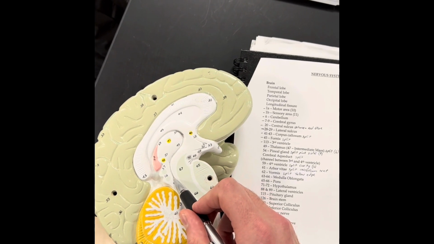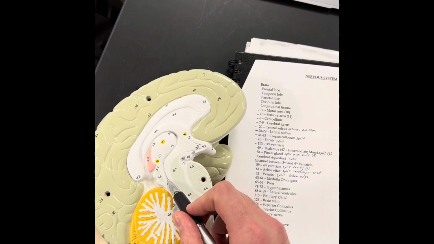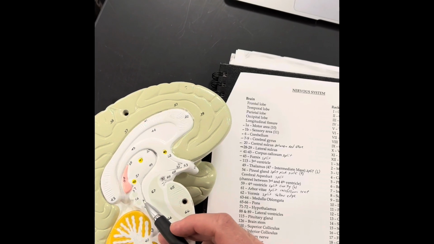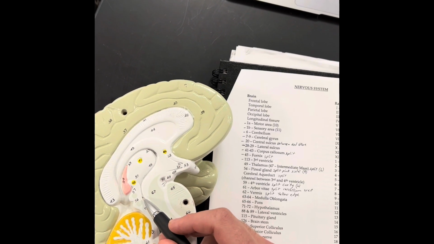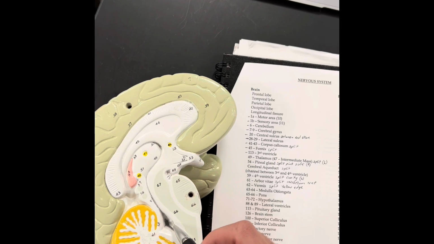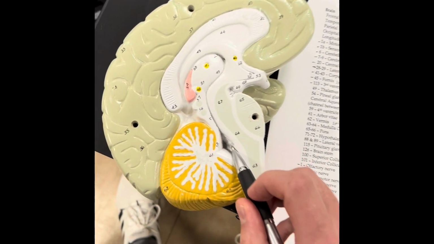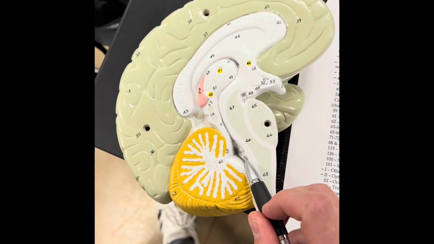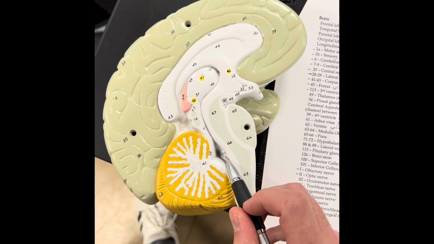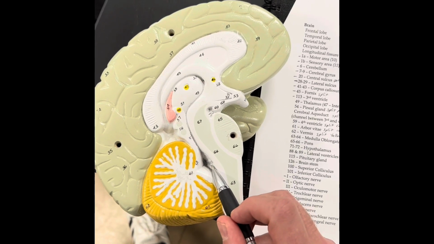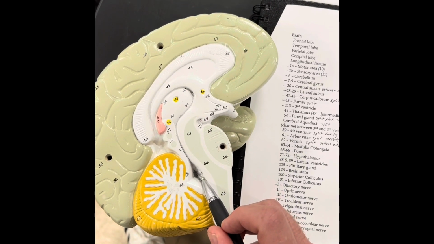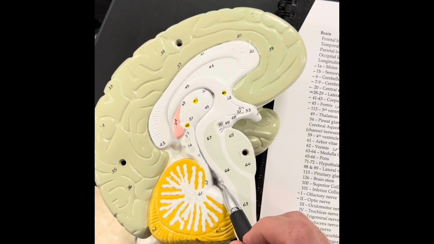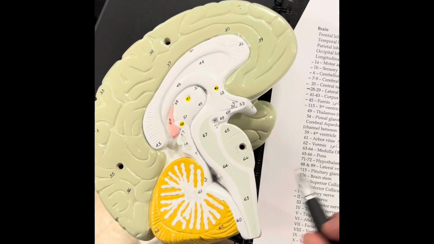And we got the ventricle number 59. Right here. This is the ventricle. Actually, that's the fourth ventricle. Fourth ventricle.